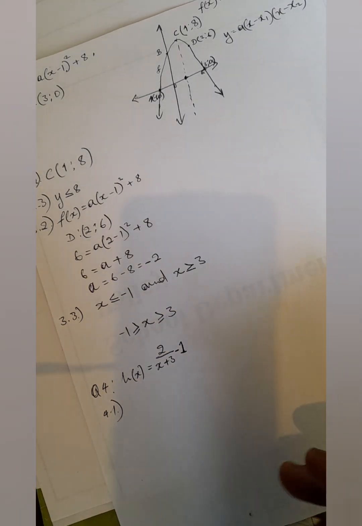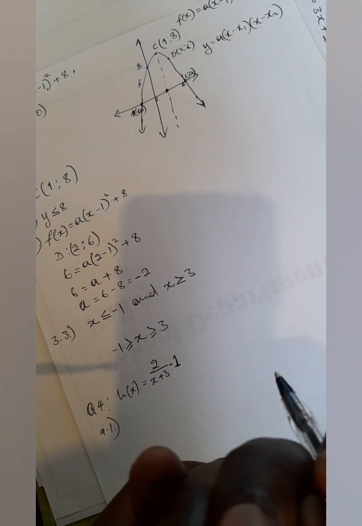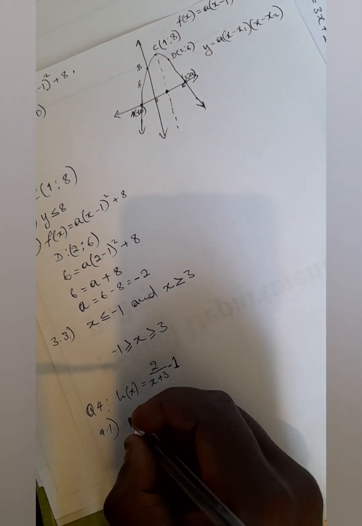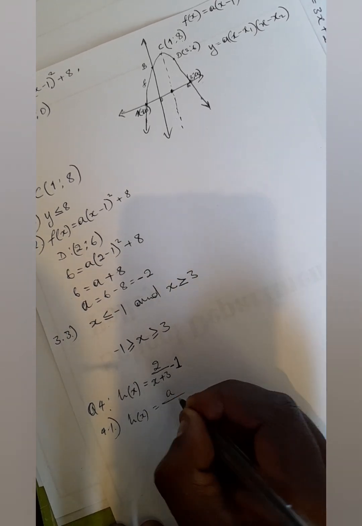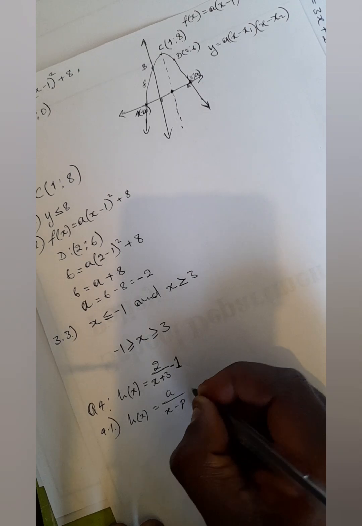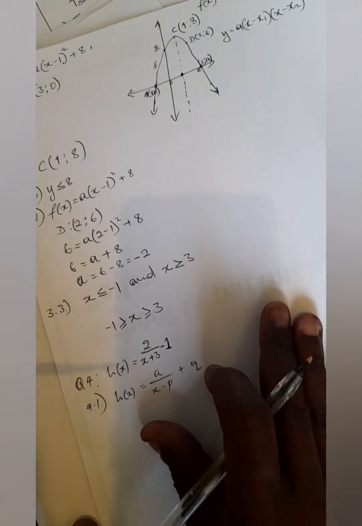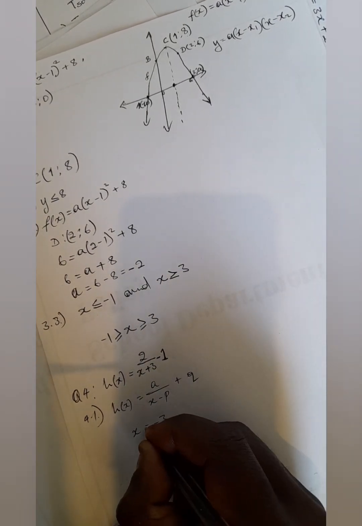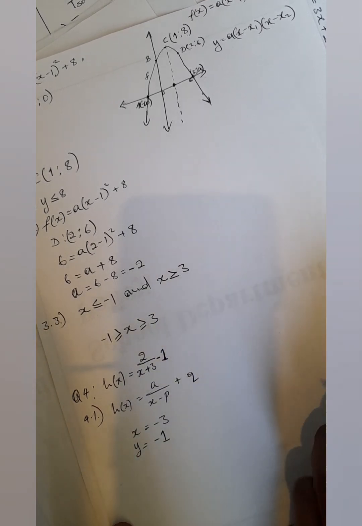So when they ask about the equations of asymptotes, they merely want the x and y values that the graph does not touch. If you remember, the standard form is a over x minus p plus q. So the asymptote x is -3, y is -1, right?